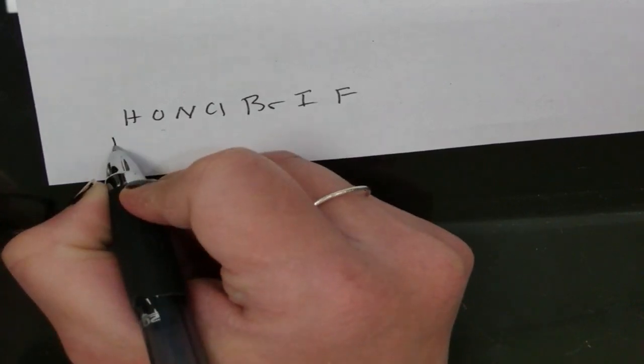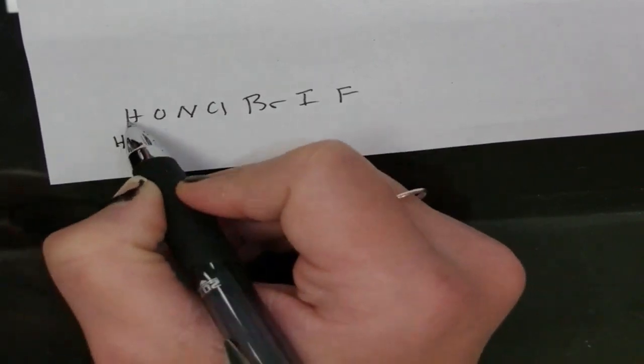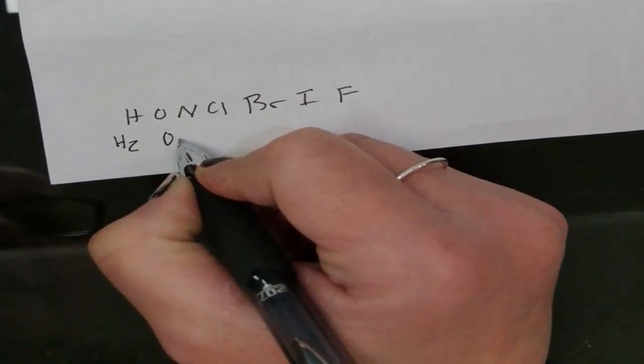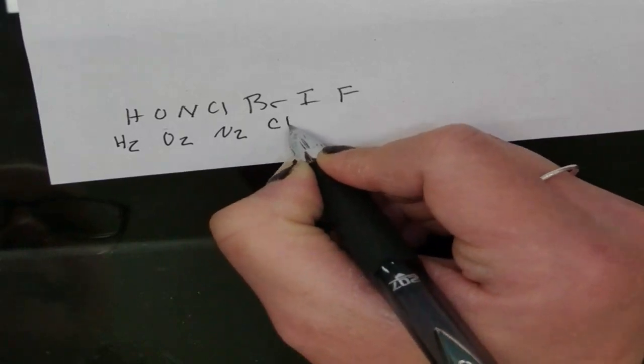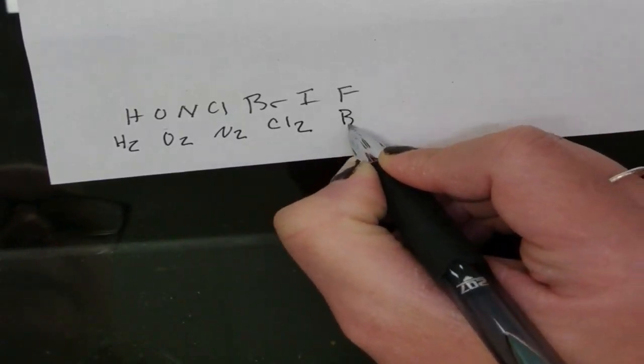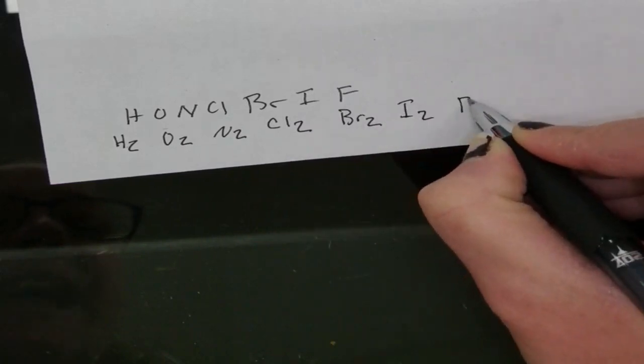And these are our 7 elements that appear when by themselves, not combined with anything else, not in a compound, simply by themselves. They are diatomic, di meaning 2, atomic atoms. So H2, O2, N2, Cl2, Br2, I2, and F2.